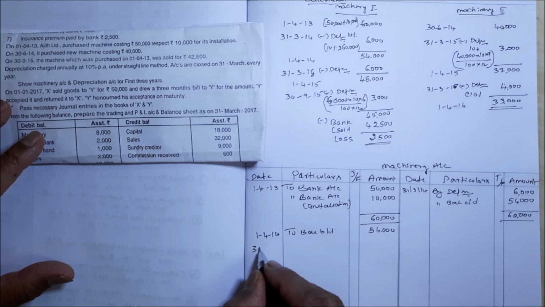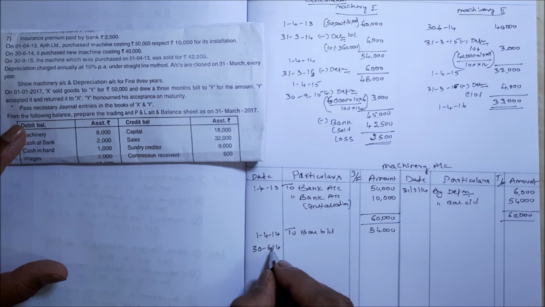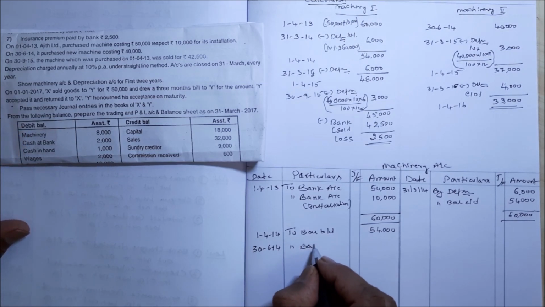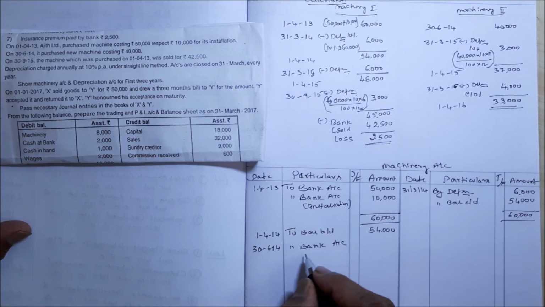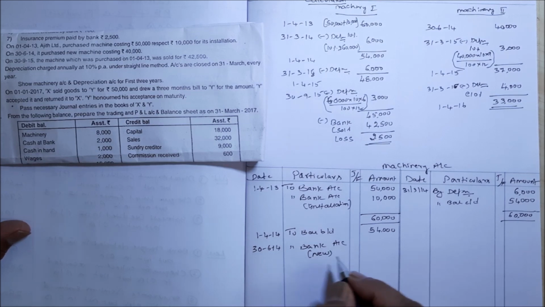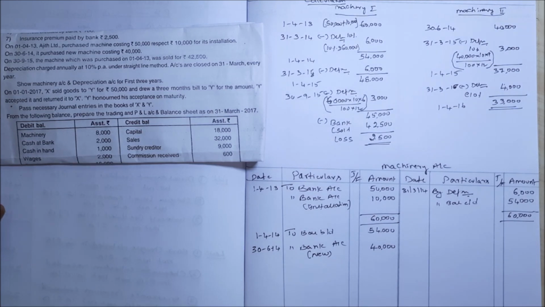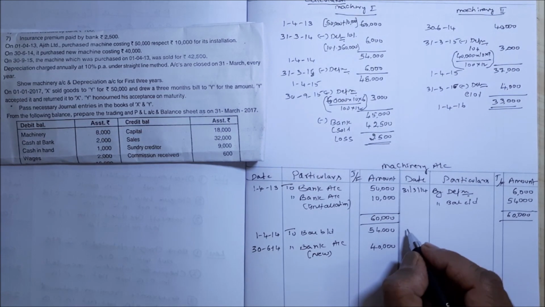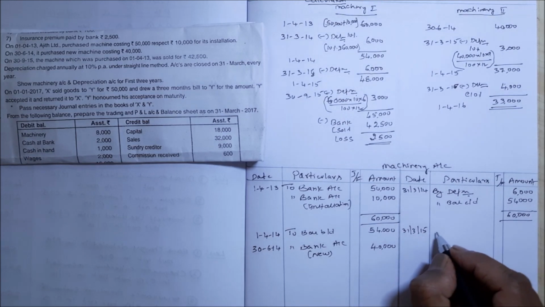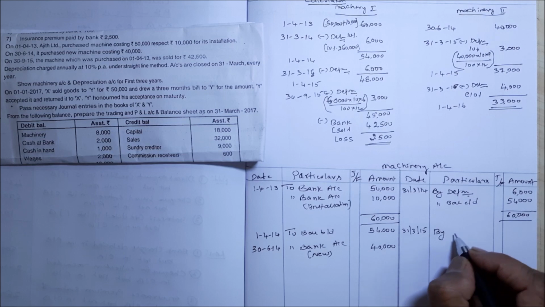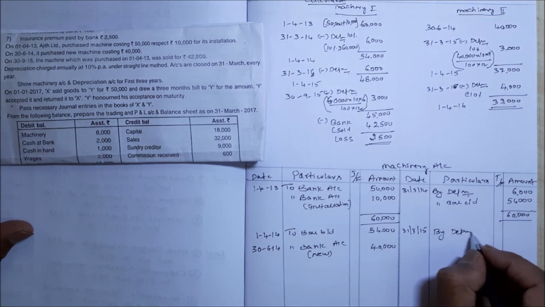So 30th/6/2014 to bank account, that is the new machine you have purchased for rupees 40,000. Now 31/3/2015 by depreciation account.